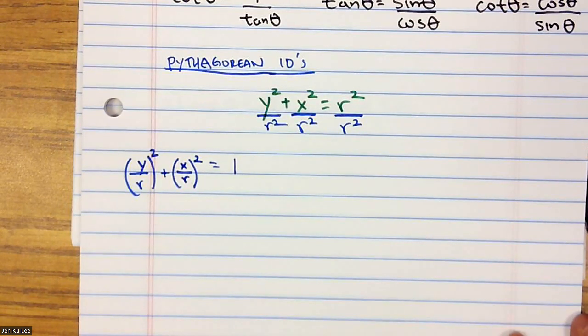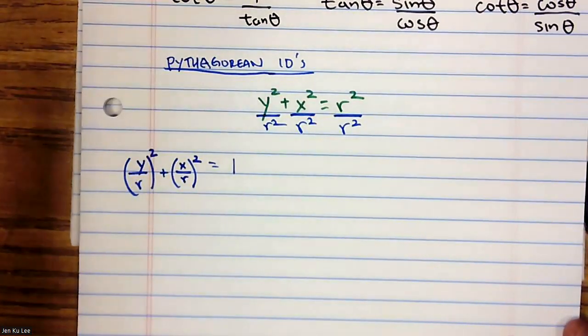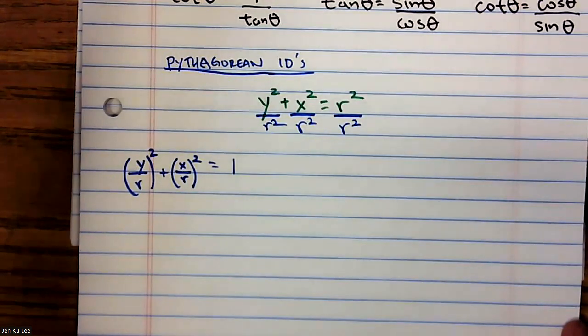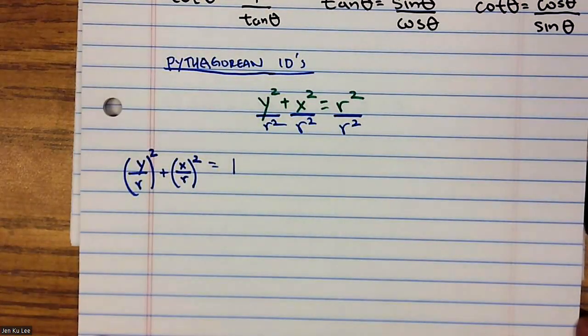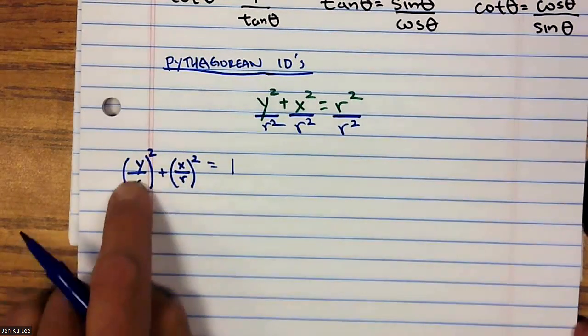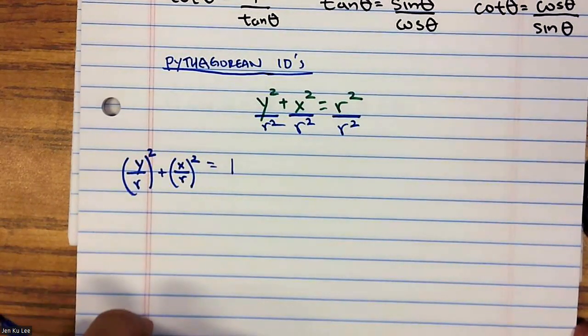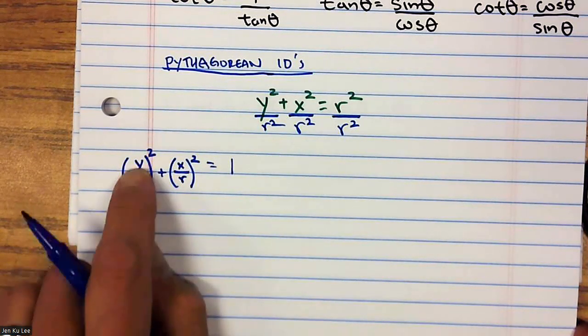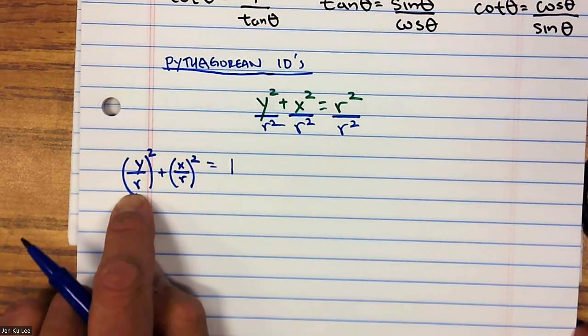I can say that. Okay. What is y over r? Cosine or sine?